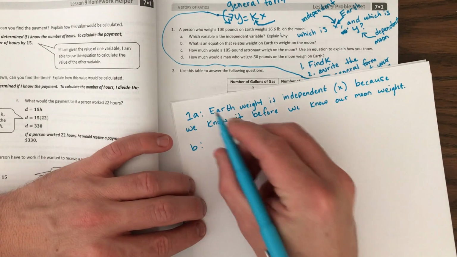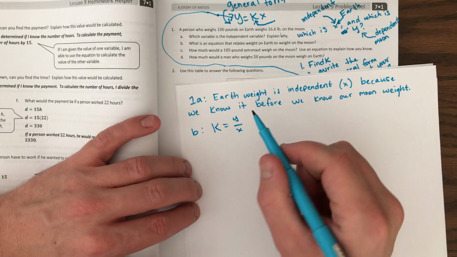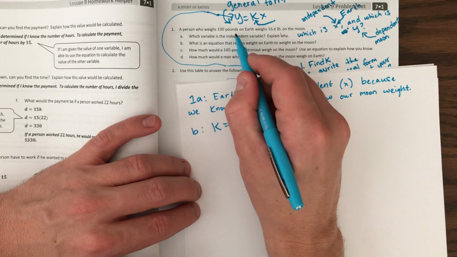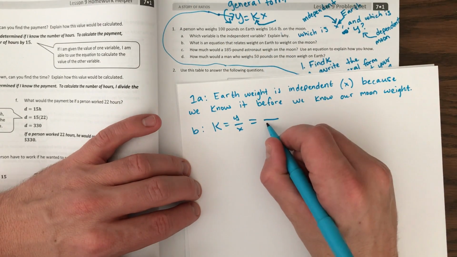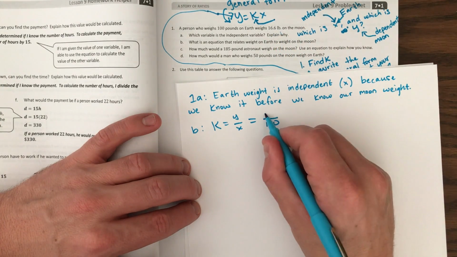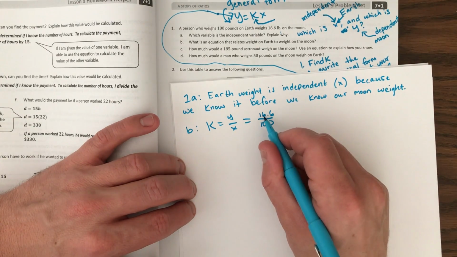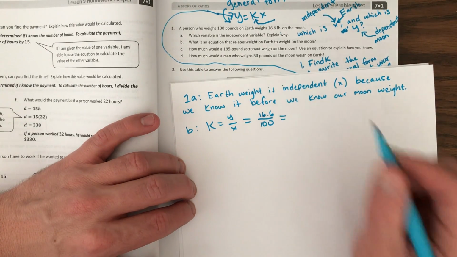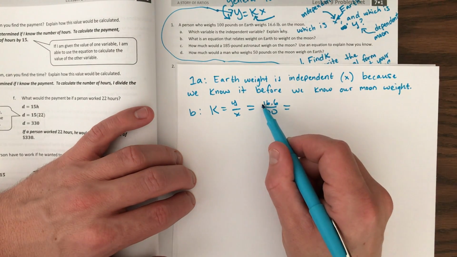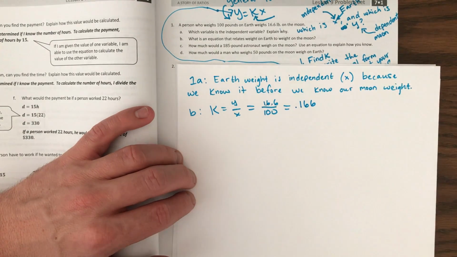So we're treating, K is always y divided by x. And we're treating our Earth weight as x. And according to the problem, there's a person who weighs 100 pounds on Earth. So I'm going to put 100 where the x was. And 16.6 on the moon, that's y. And so I have to do 16.6 divided by 100. That's actually really easy because when you divide something by 100, you just wind up moving this decimal point over 2 spaces. And so our K is going to be 0.166.